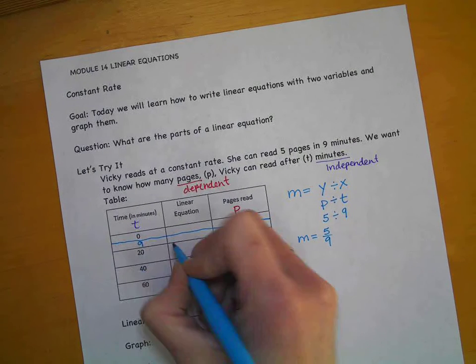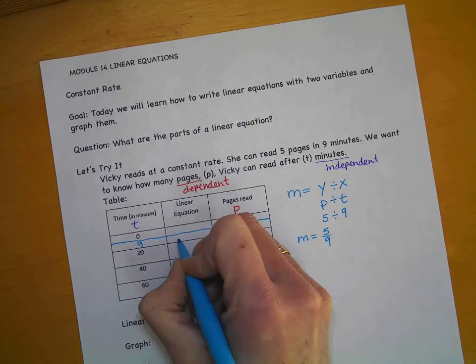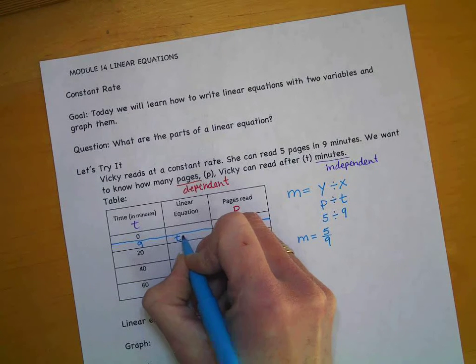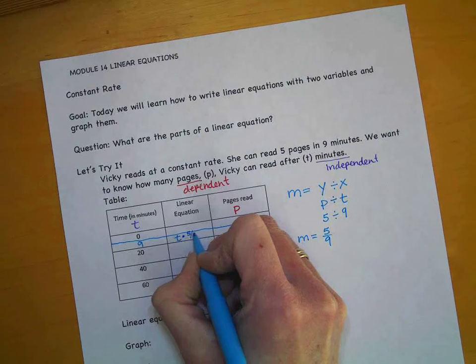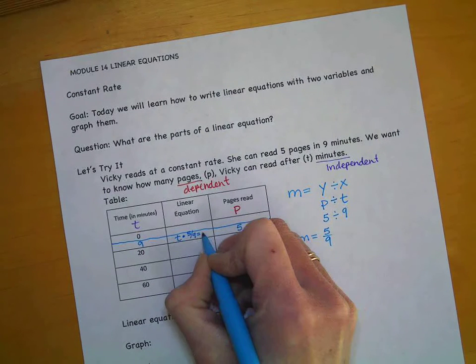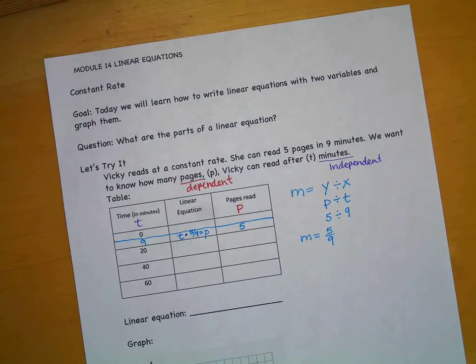Now we're writing the linear equation. And remember, the linear equation that we're working with is the time times the unit rate, which is 5/9, equals the pages. So that's how you would write the equation that would work for this problem.